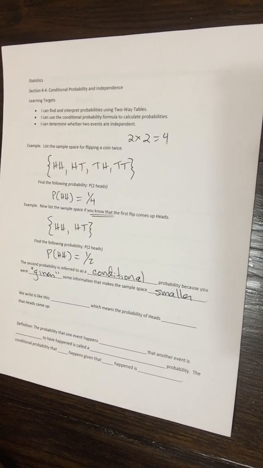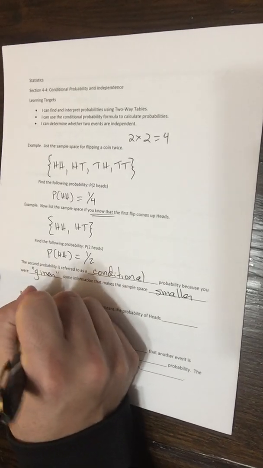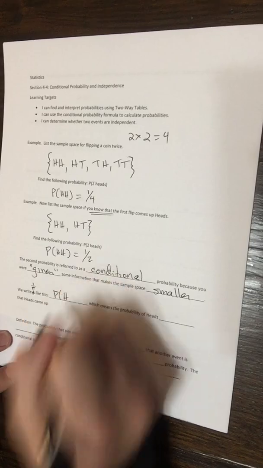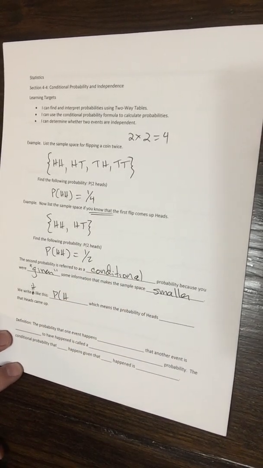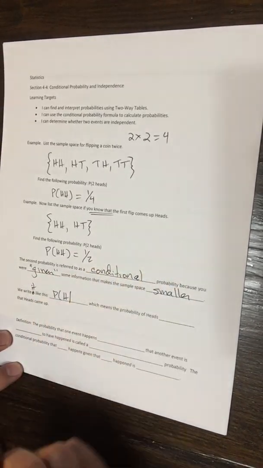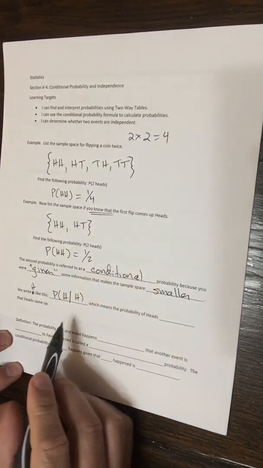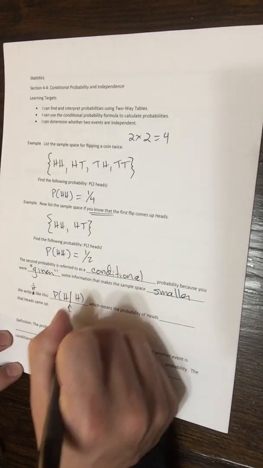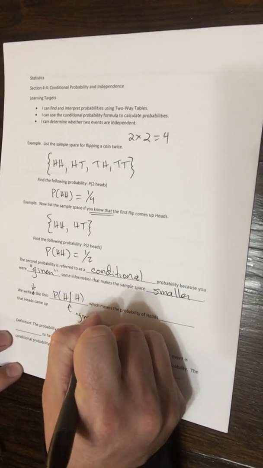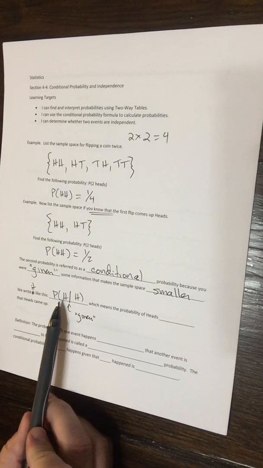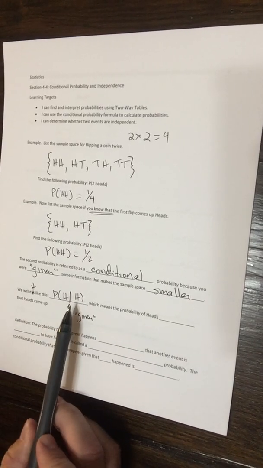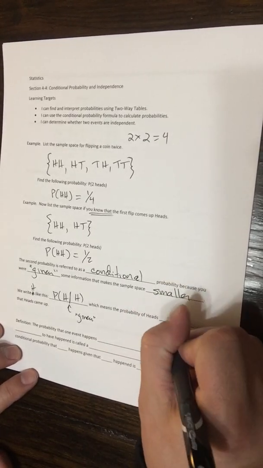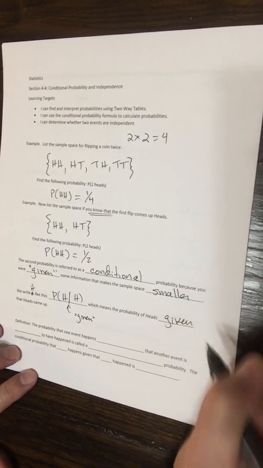We write it like this. What's the probability of getting heads to come up when you flip the coin? Now watch this. A little vertical line segment here, and then heads. What that means is, given that heads came up, what's the probability? So I want you to think of this vertical line as the word given, okay? What's the probability that heads comes up when I flip a coin, given that heads already came up? Which means the probability of heads given the fact that heads came up, like I just said.